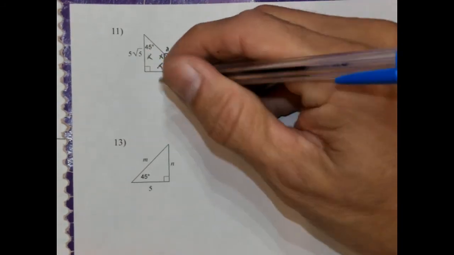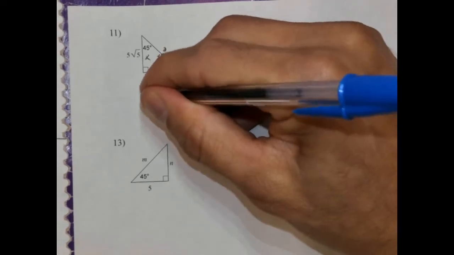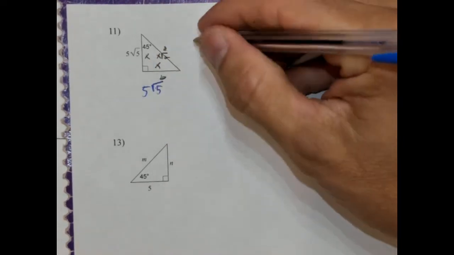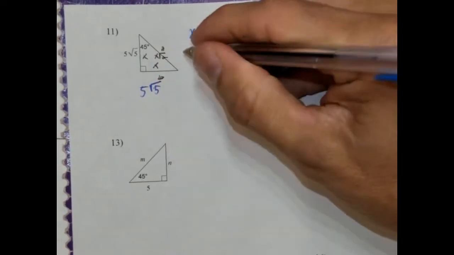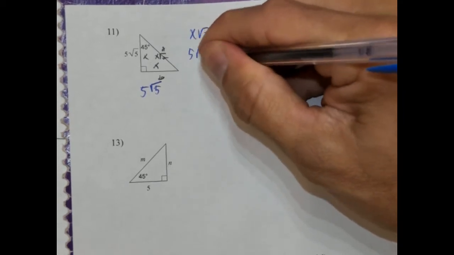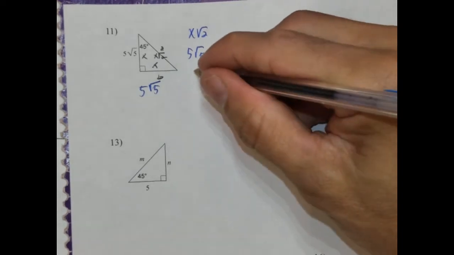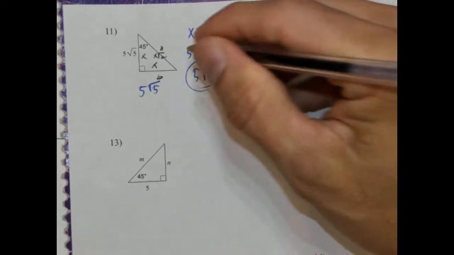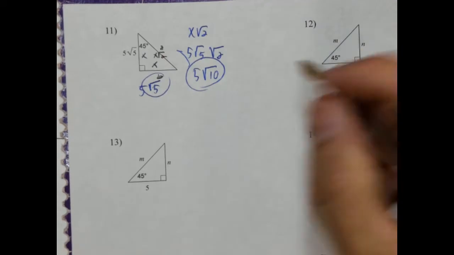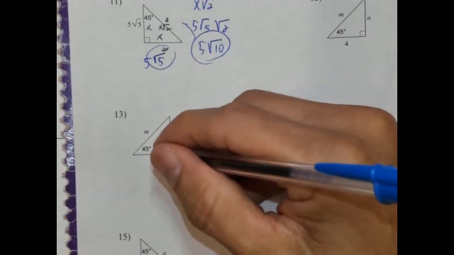All right, so 5 radical 5 is going to be the other leg. And then we're going to multiply this by radical 2, because we have x radical 2. This is our x. So our x is 5 radical 5 times radical 2. Radical 5 times radical 2 is radical 10. And that cannot be simplified, so 5 radical 10. And that's our hypotenuse.